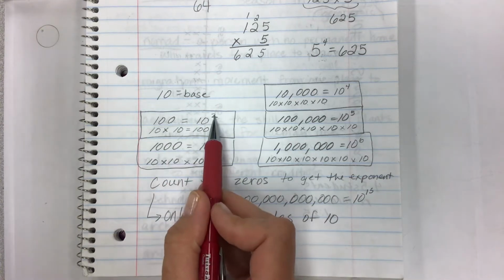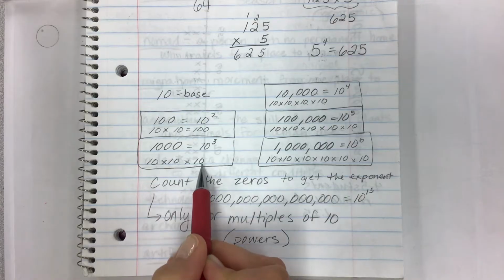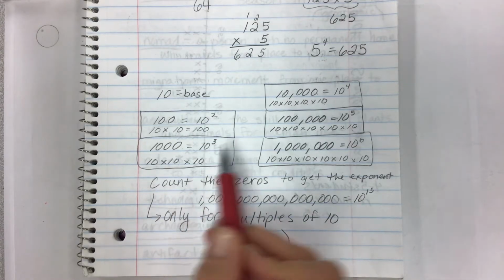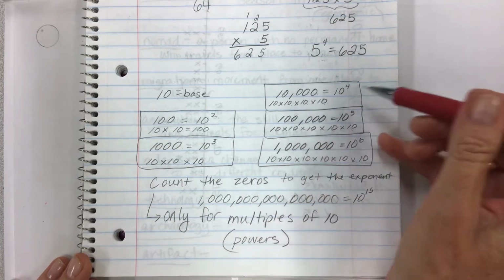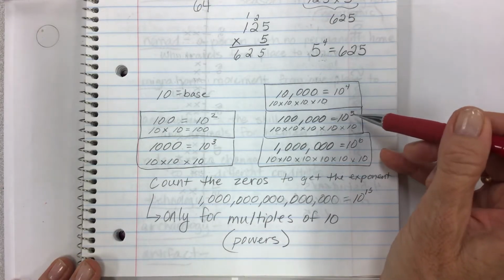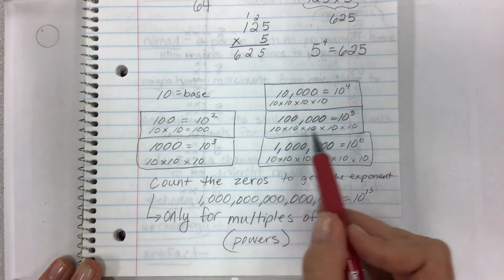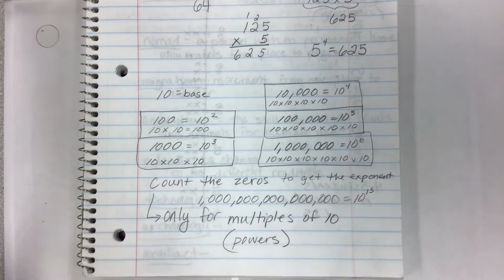So 10 squared is equal to 100. 10 cubed, 10 times 10 times 10, looks like this. 10 to the 4th power, and that's how you say it as your numbers get bigger. It's just to the 4th power, to the 5th power, to the 6th power. You start writing them all out, and this is what we have as a warm-up in the teacher's edition.